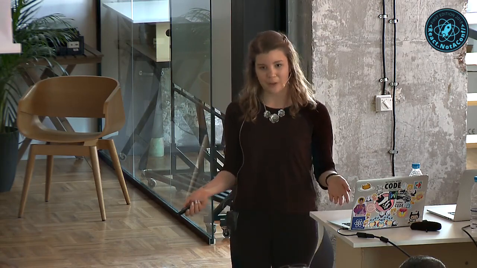So now you know how to operate a drill, but you don't know how to actually accomplish anything with it. And these are examples of reference documentation. They're information-oriented. They describe the machinery. And they're almost always accurate and complete.